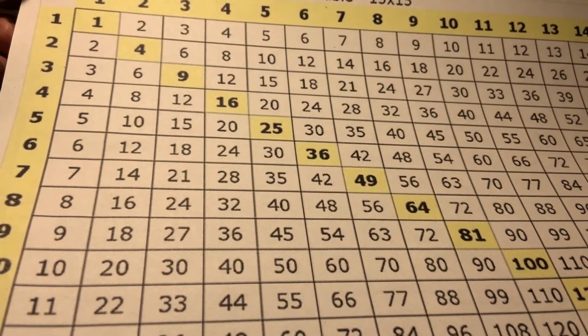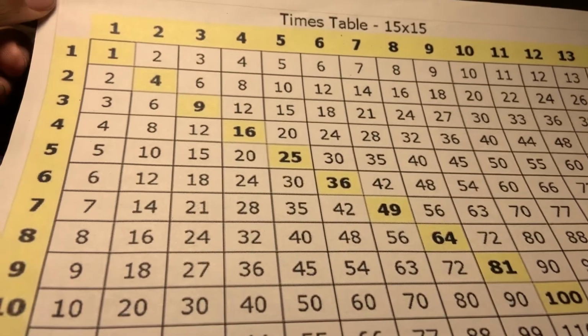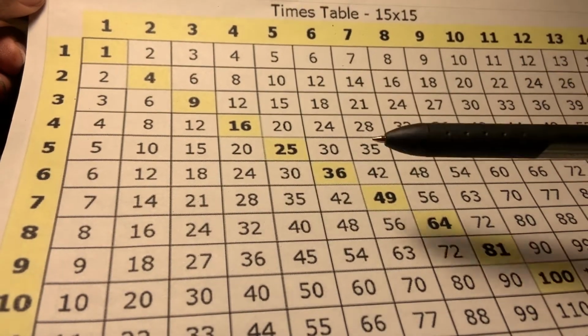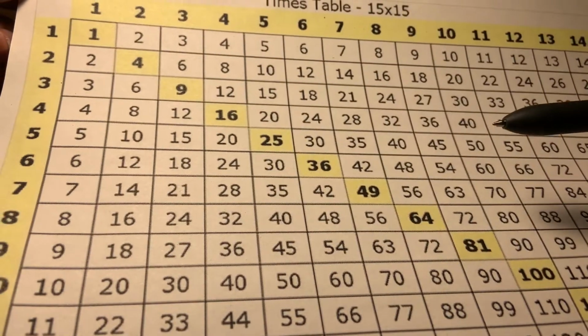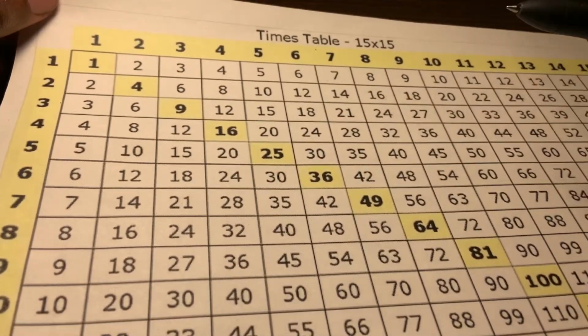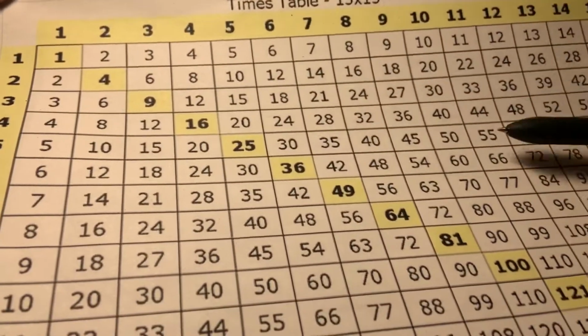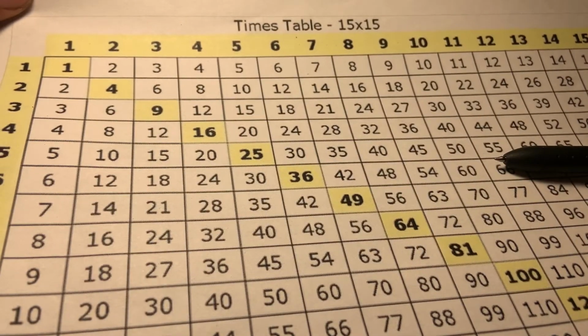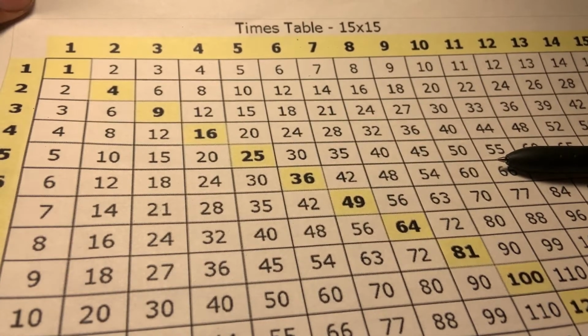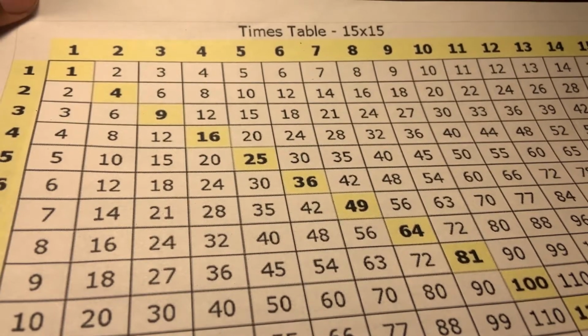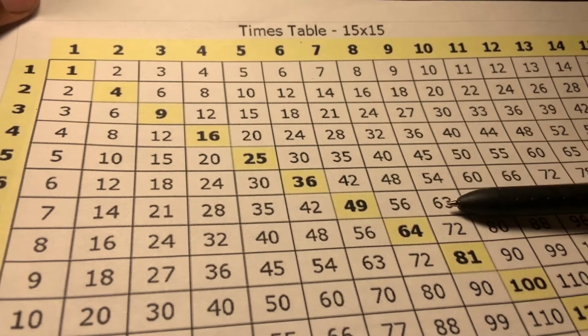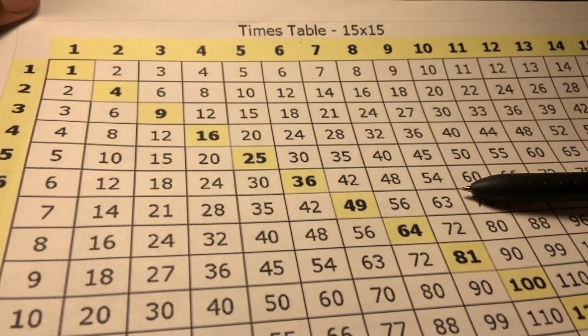Make it a priority, ladies and gentlemen, to memorize your times tables until you know them as well as you know your name. It is that important, okay? I'll make sure that this multiplication chart is available to you in PDF format for this assignment, all right? But the bottom line is, folks, don't rely on this. Don't use this as a crutch.